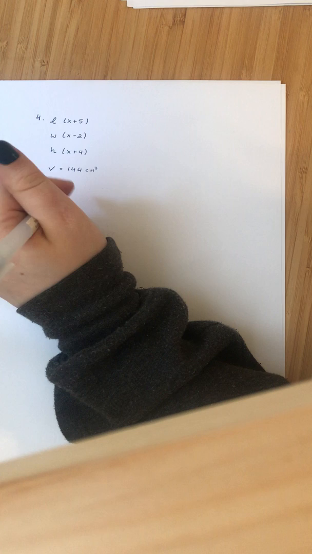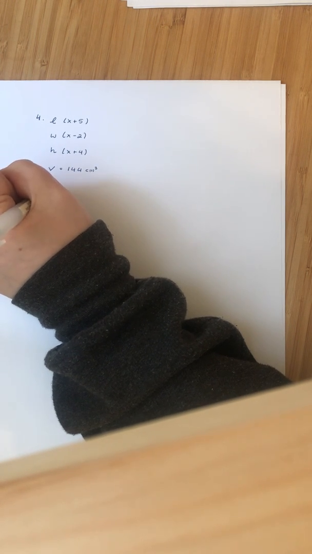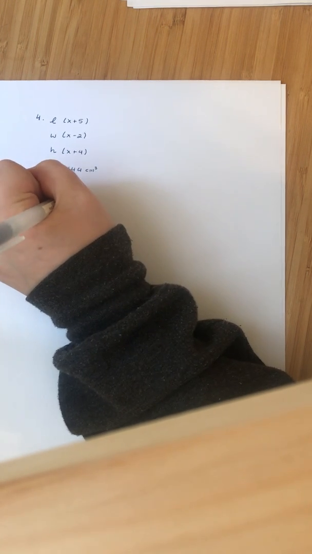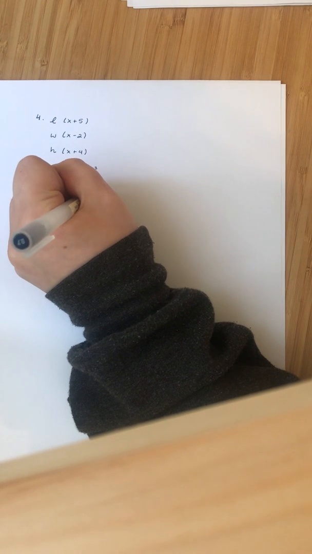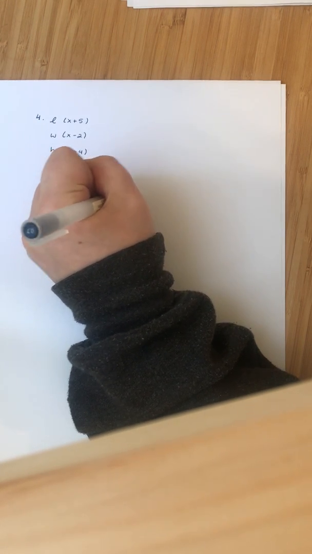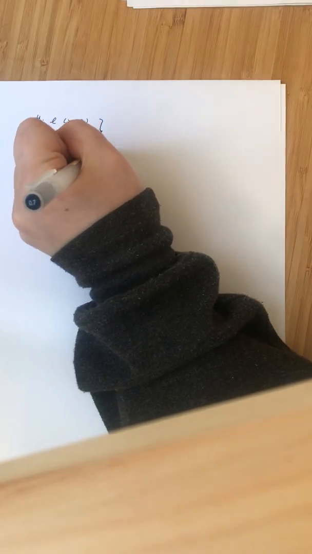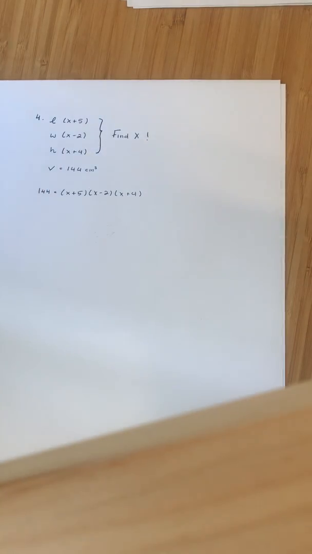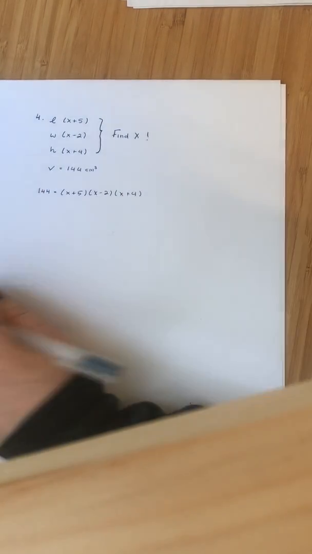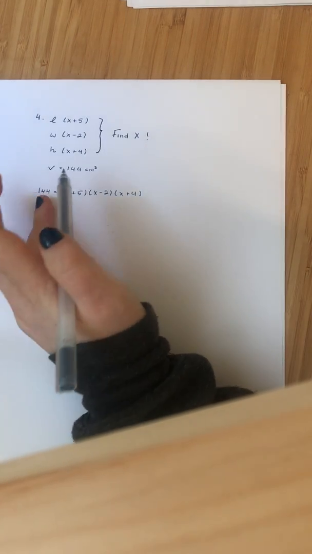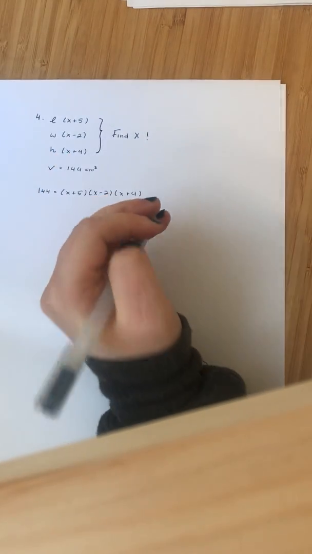Okay, so I can rearrange this information as my volume equals length times width times height. Now, to get these dimensions, which is what we want to do, we need to find x, right? And to find x, the easiest way is to get everything to one side to get a 0.